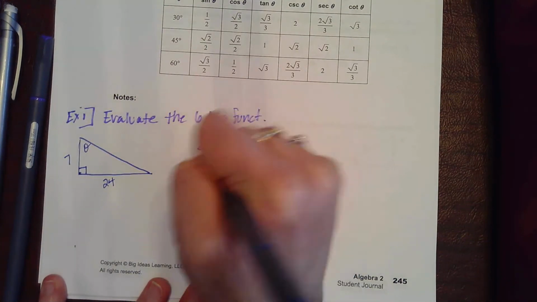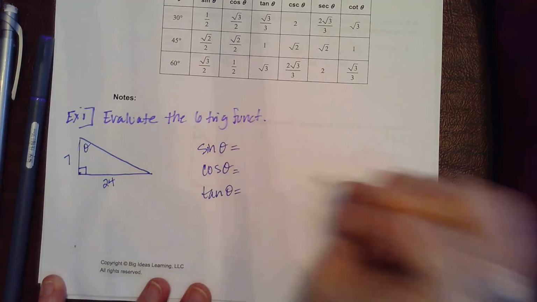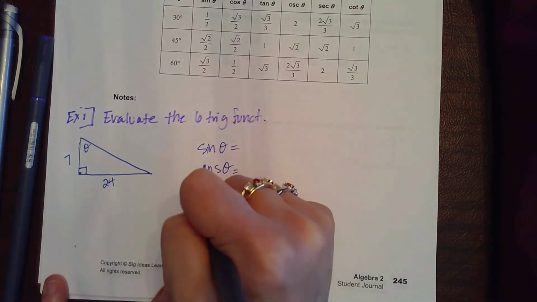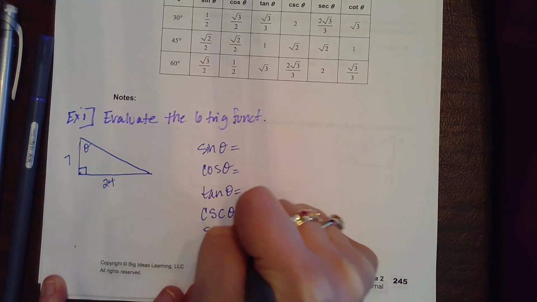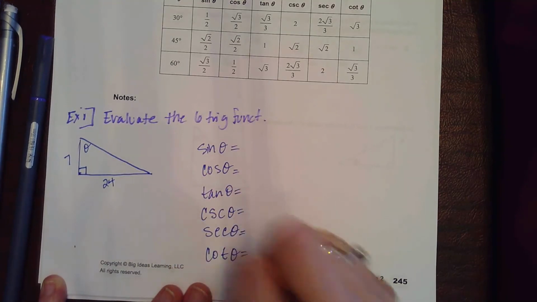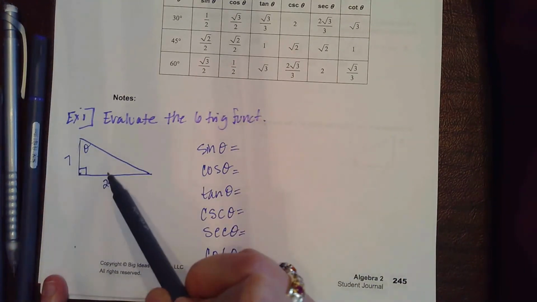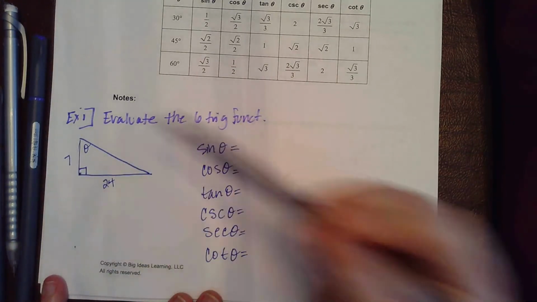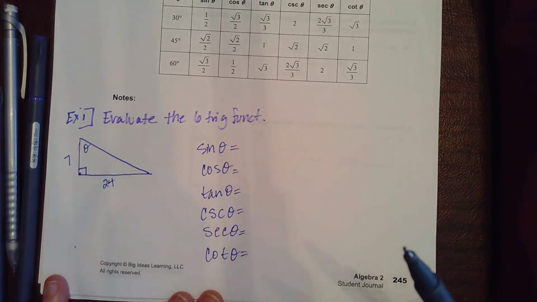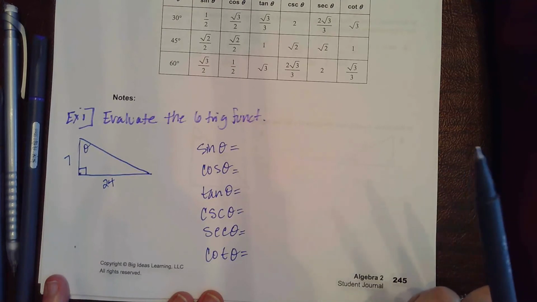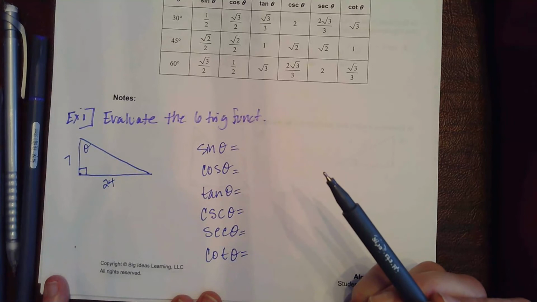So what that means is I want sine, cosine, tangent of your angle. So again, we don't know what our angle is. We're just going to call it theta. And then cosecant, secant, and cotangent. Those are the 6 trig functions. All right, so in order for us to do this, we need all 3 sides of our triangle. If this is 7 and this is 24 and this is a right triangle, you learned a formula that we need to remember to figure out this last side of the triangle.